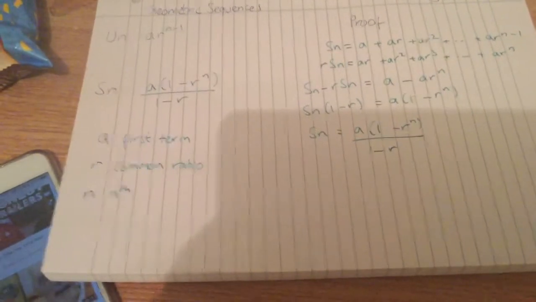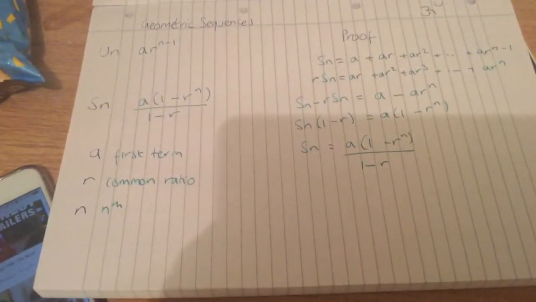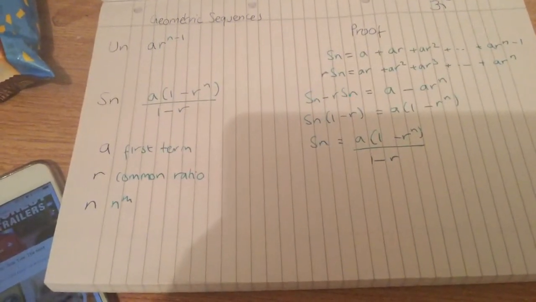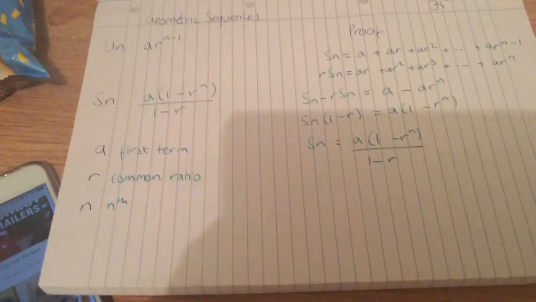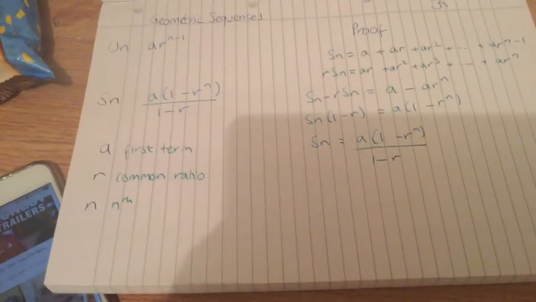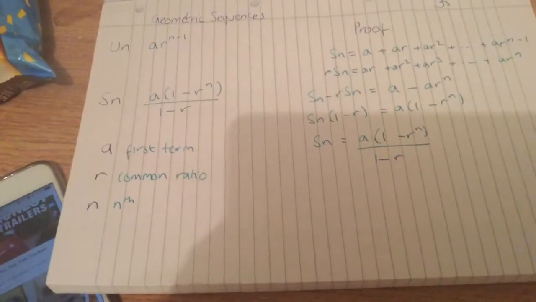What have we got here? We've got a r^(n-1) for Un, and we've got Sn is that formula up there, a(1 - r^n) over 1 - r. Now those 1 - r's can be reversed, so you could have it as a(r^n - 1) over r - 1.